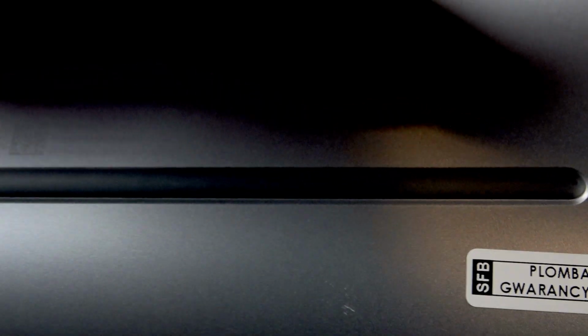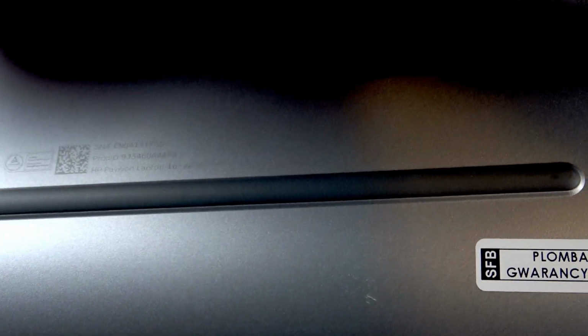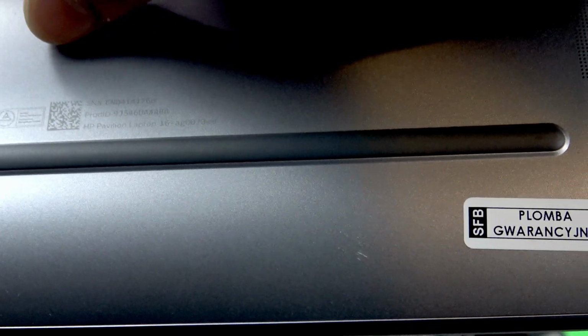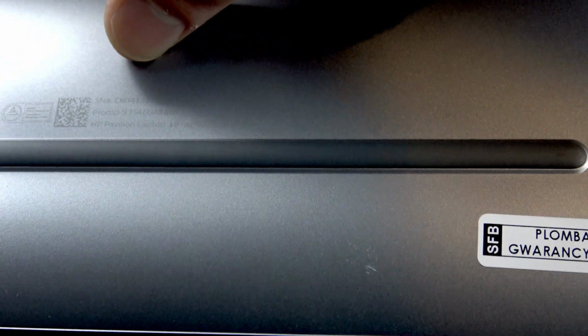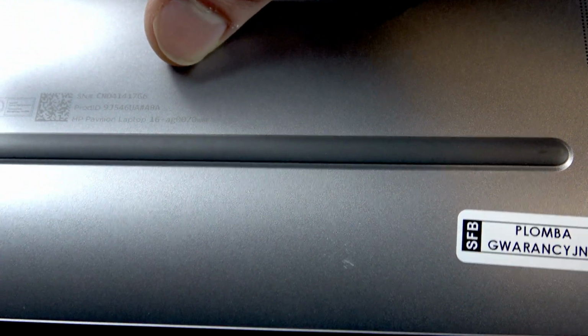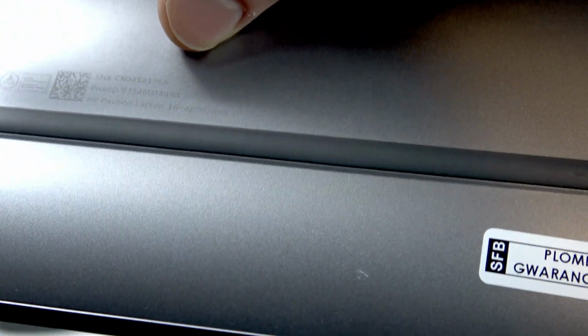It will be barely visible, but I hope that you will be able to see something. So right here we'll be able to find our serial number. However, I'm not sure how I'm supposed to show it to you. Just take a closer look here and you'll find SN and the digits coming after it.